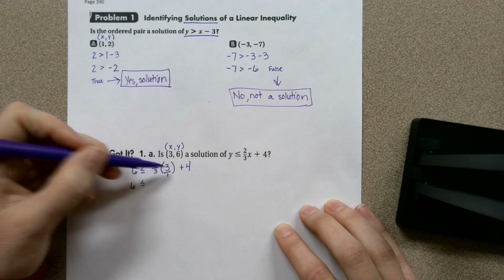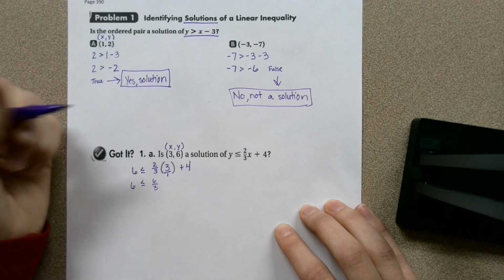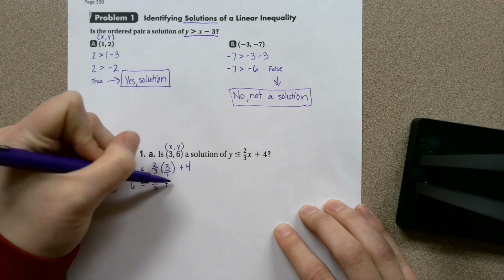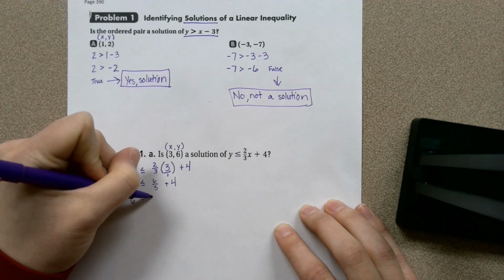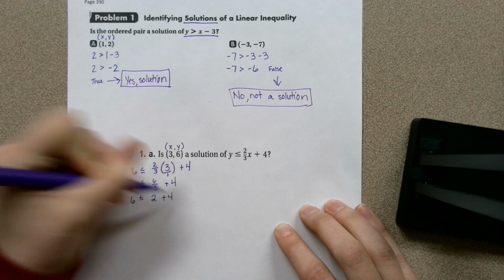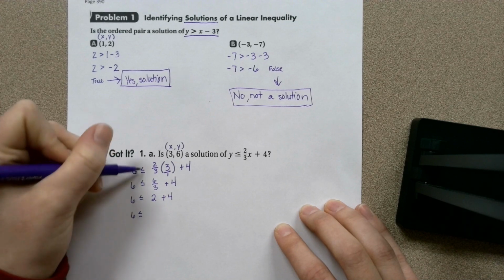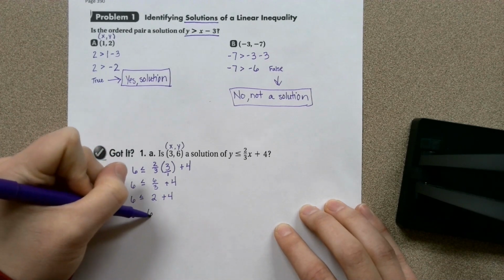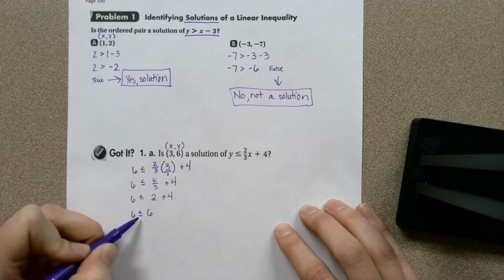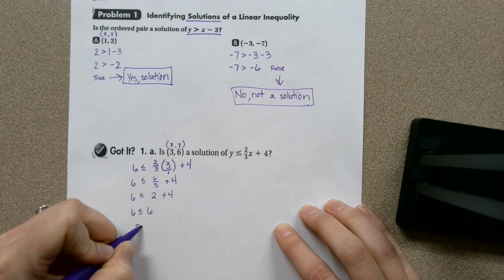We know that 2 times 3 gives us 6. 3 times 1 is 3. We can simplify that shortly. So then we have 6 is less than or equal to 2 plus 4. 6 is less than or equal to, keeping that sign the exact same all the way down. And because, yes, it is or equal to, this is a true statement, meaning it is a solution.